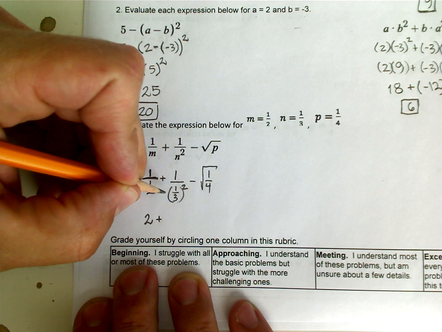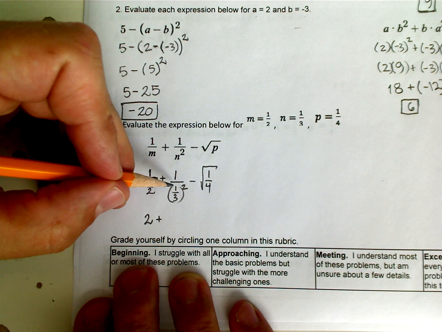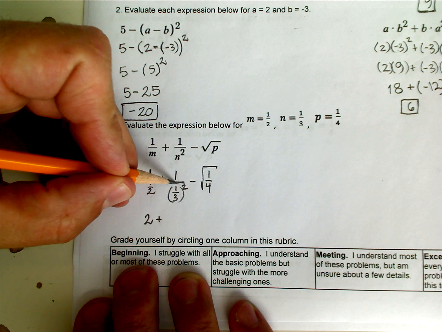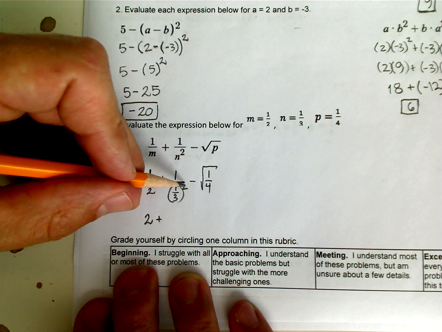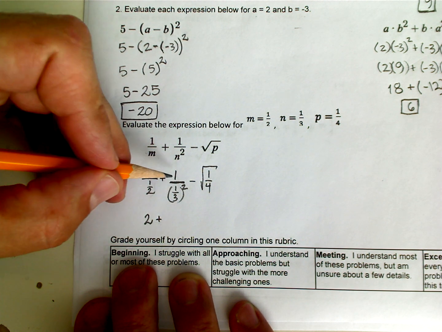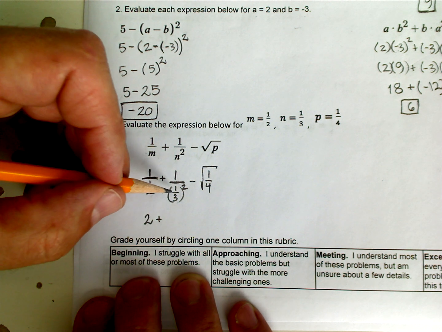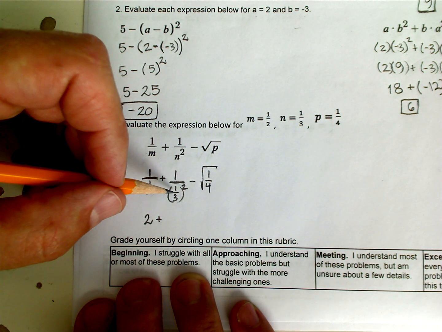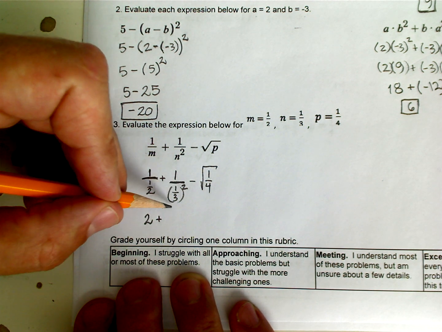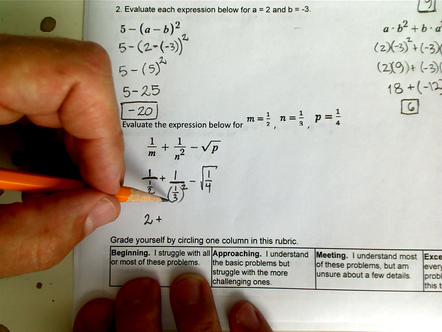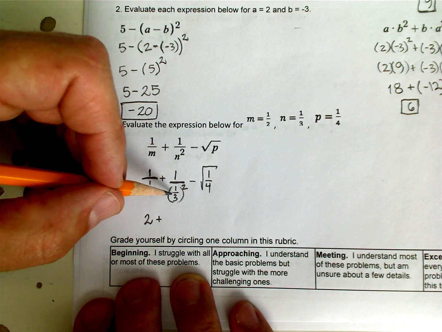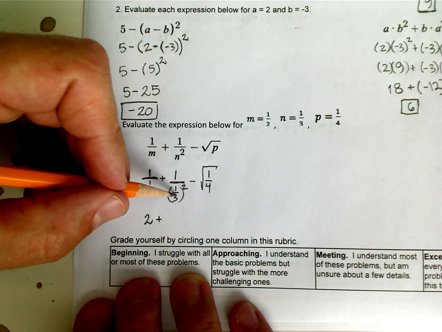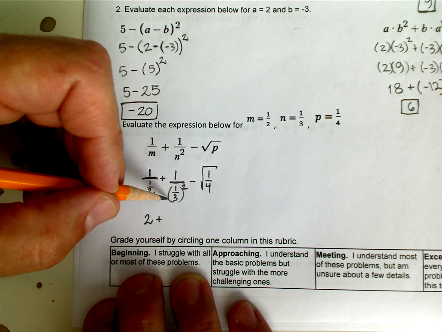The next term in my expression, this is a division happening right here, but I need to do this exponentiation before I can engage in this division. So in order to do that, when you square a number, really you just multiply it by itself. And if you think about 1/3 times 1/3, multiplying fractions is pretty simple.